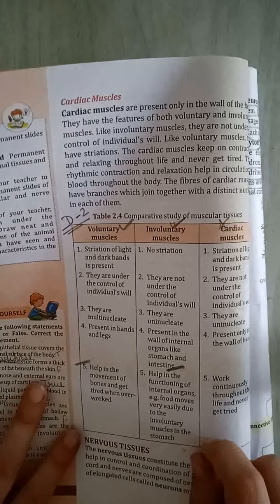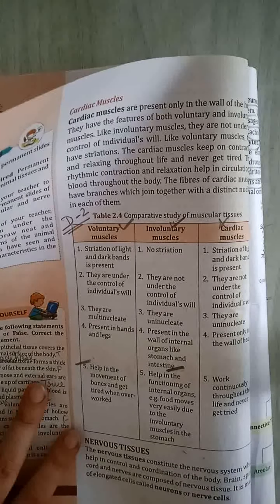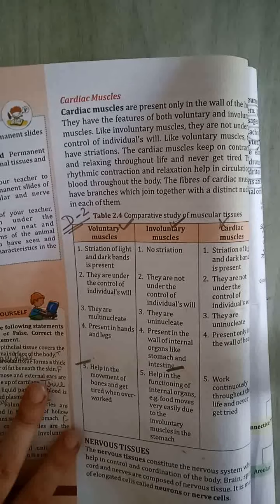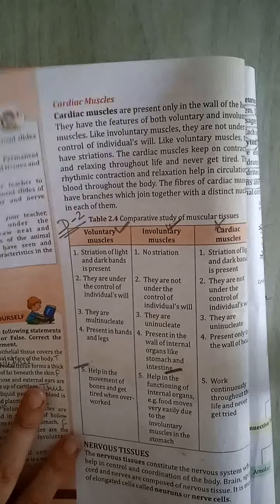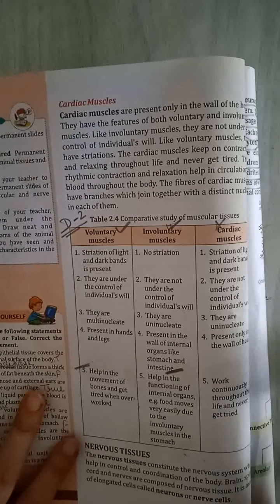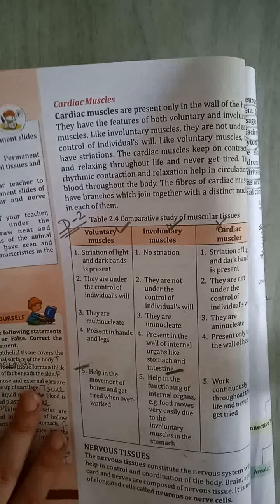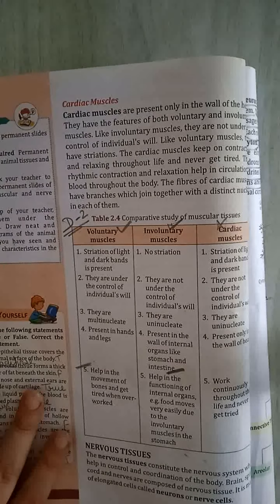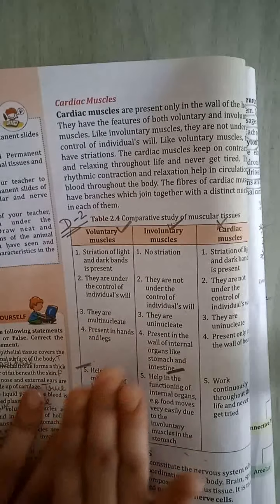Now involuntary muscles help in the functioning of internal organs, like food moves very easily due to the involuntary muscles in the stomach. They can also relax. Now cardiac muscles work continuously throughout life and can never get tired, because if they got tired, we would die. This was the difference between voluntary, involuntary and cardiac muscles, and here your muscle tissues get over.